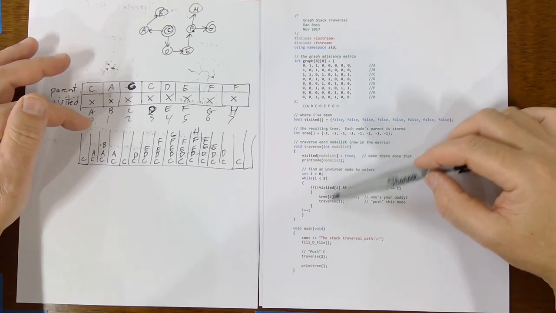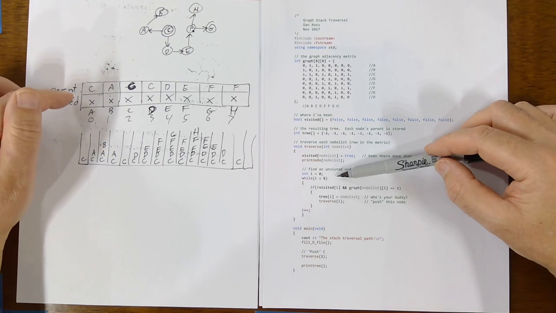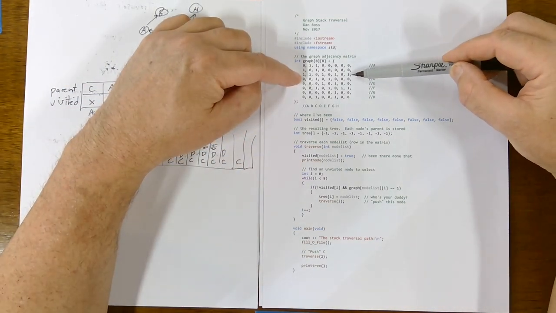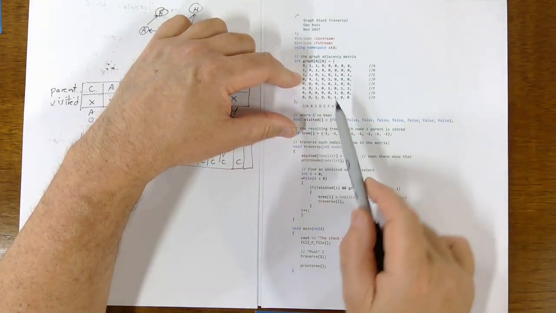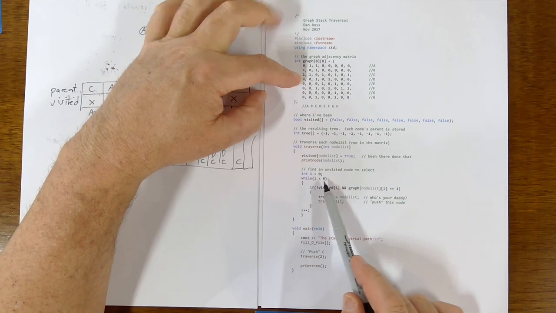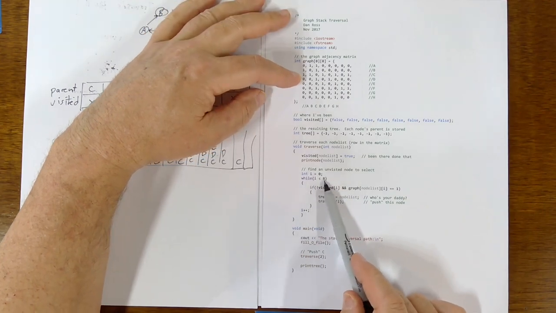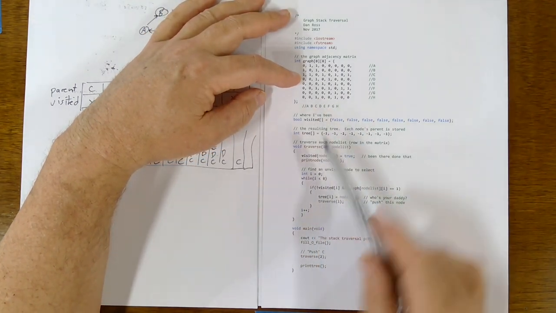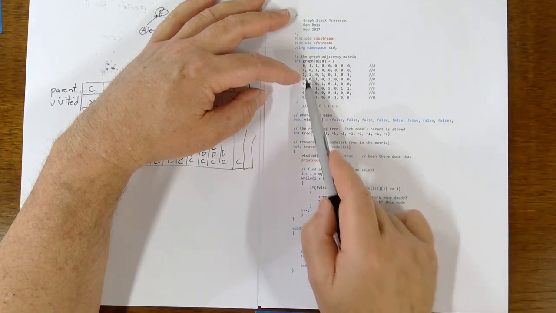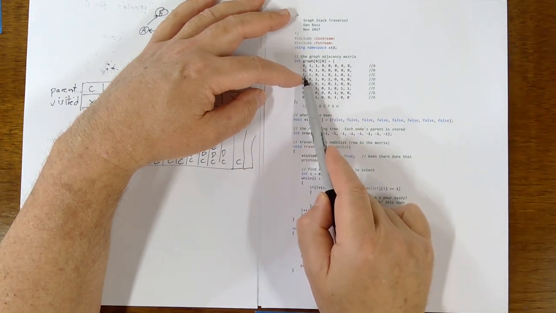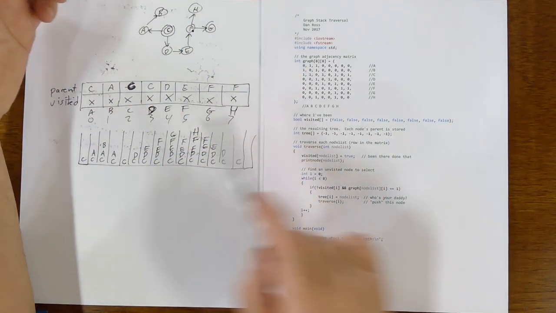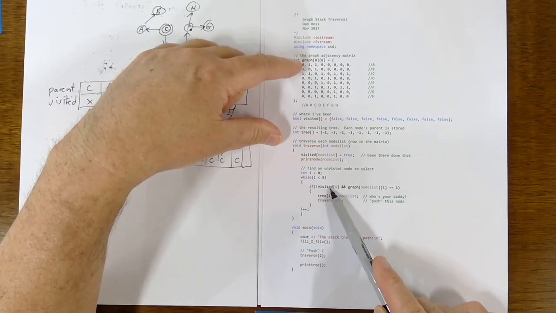And then we're looking for an unvisited neighbor here. So we're walking through the adjacency list, which in this case is just a row of the table right here. We're walking from 0 to 8, or 0 to 7, right? While I is less than 8, so I plus plus. So we're walking through this row here, looking for unvisited neighbors. So we see neighbor A, which we haven't visited yet because it's not marked, right? It's not visited.